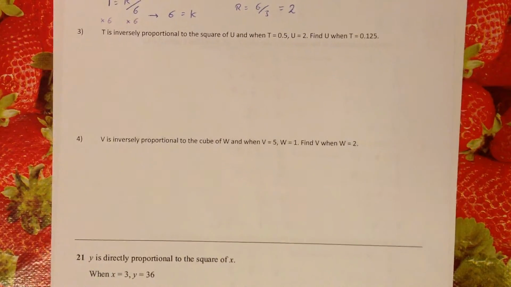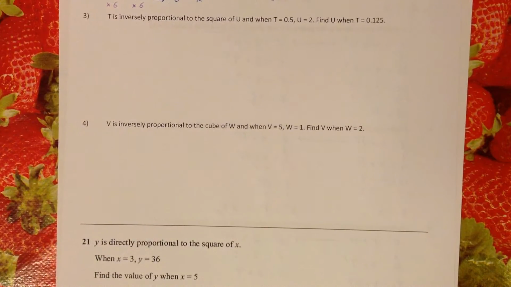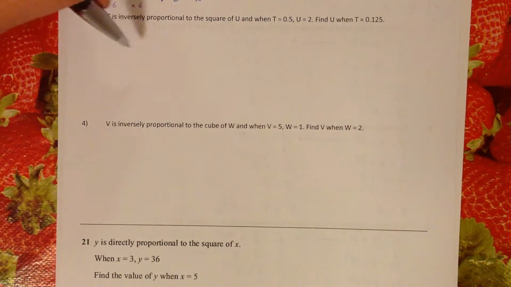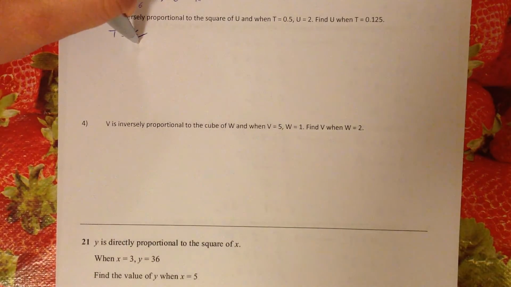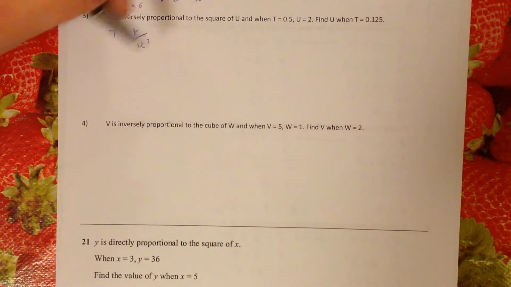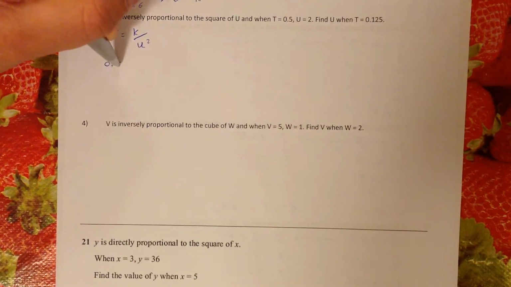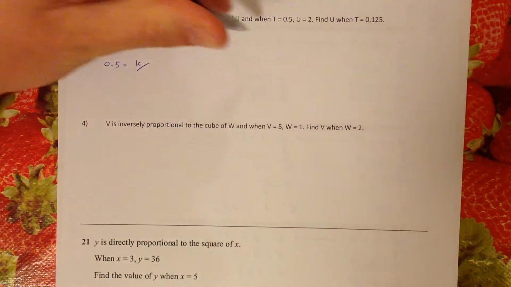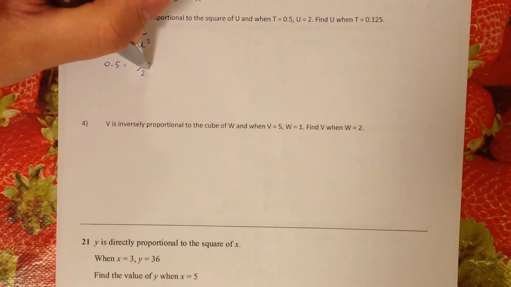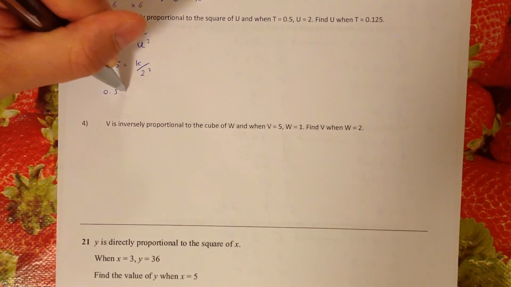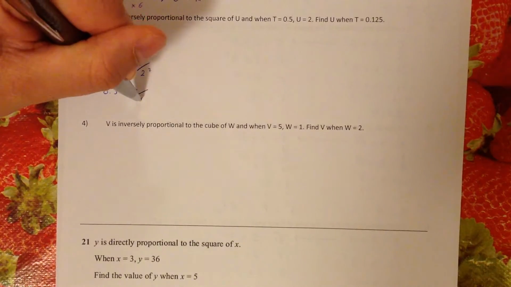Another one here just to keep practicing. If you do want to practice these, obviously just stop the video and have a go at it. We've got T is inversely proportional to the square of U, so U squared. When T is 0.5, I don't know my constant yet, U is 2, so 2 squared. So I end up with 0.5 is equal to my constant over 2 squared, which is 4.